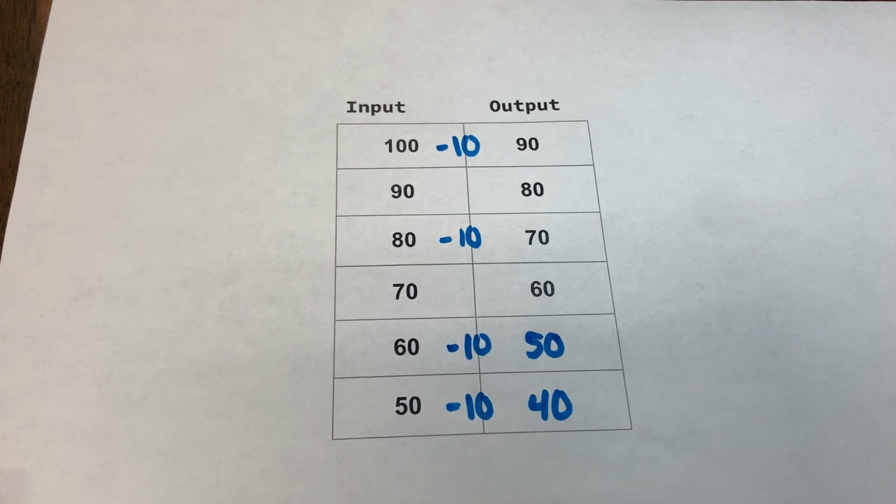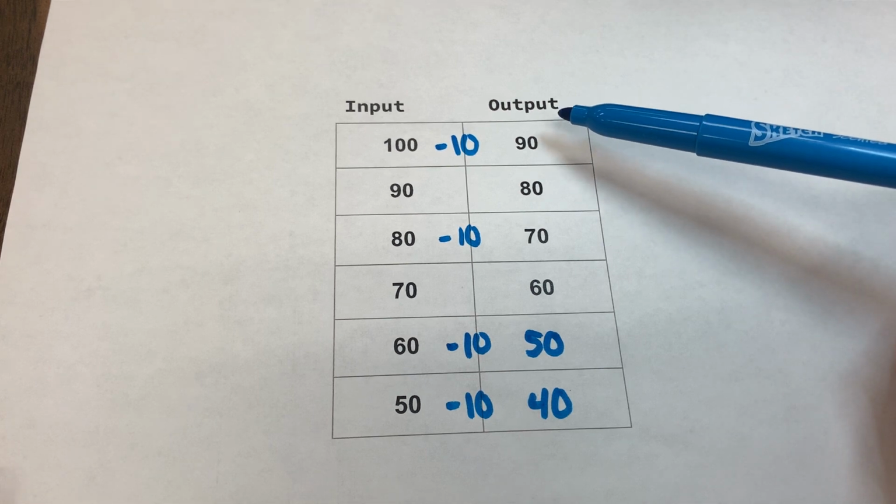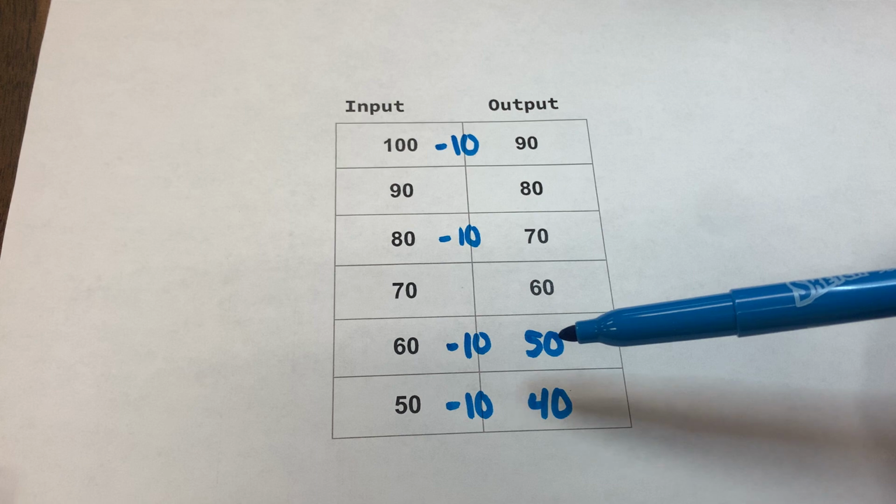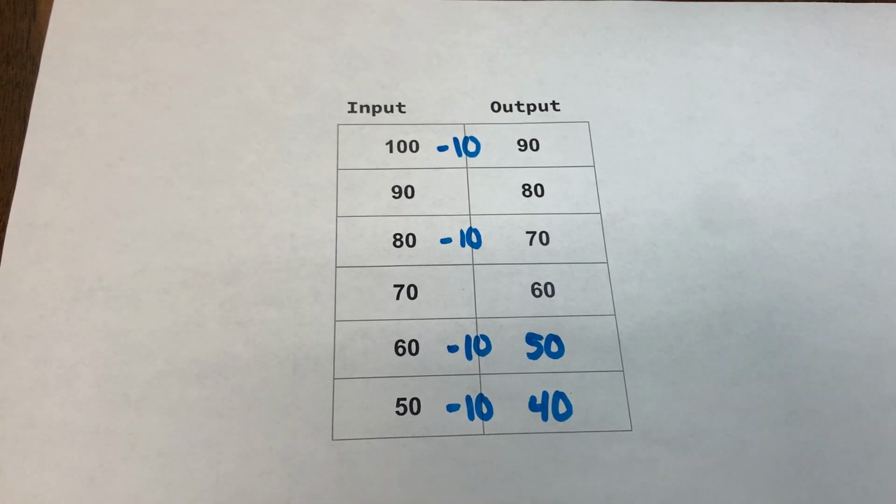Now some of you might pick up on some other patterns in tables. It's not going to work out all the time, but sometimes it does. For example, this output goes down by tens: 90, 80, 70, 60, 50, 40. It might be a good way to check your answers. All right, let's try another one.